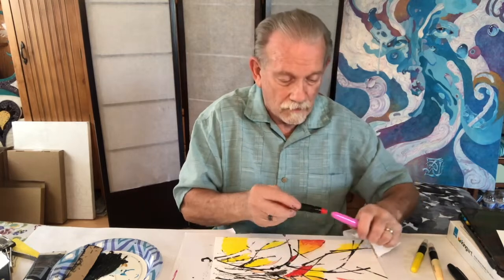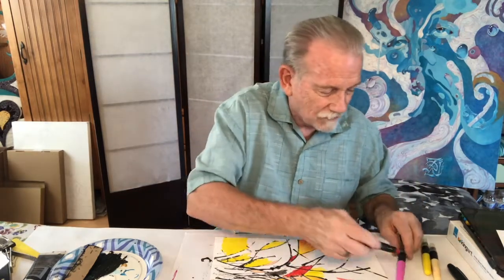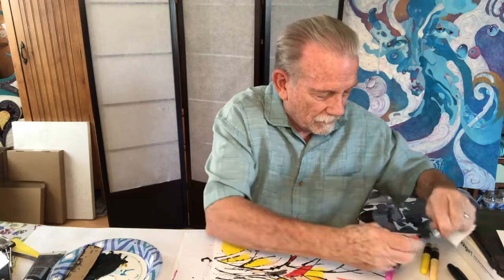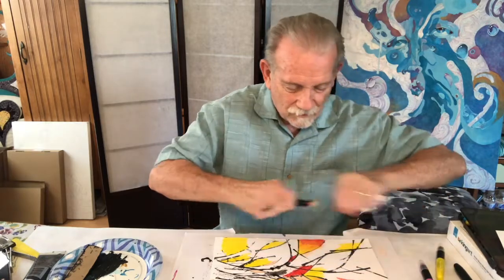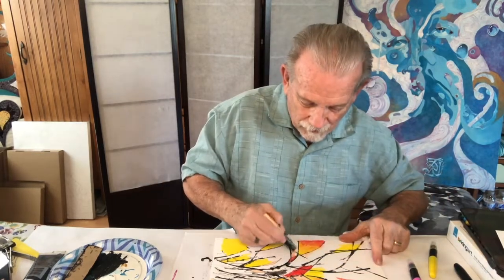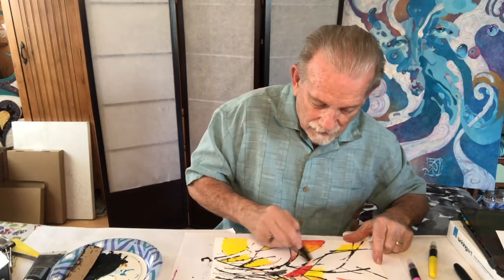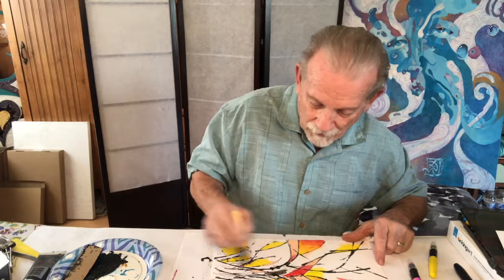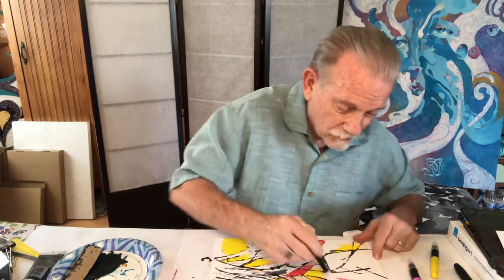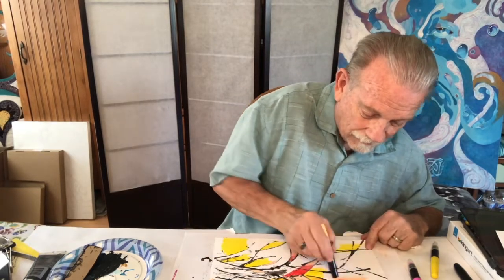So I'm going to go with the orange for a while, do that in several places, come back in with my, oh, I do have a cream color here. I'm going to add my cream color here and blend it right in. And by doing that, I'm using a limited number of colors, true to his palette, true to Mondrian's palette.